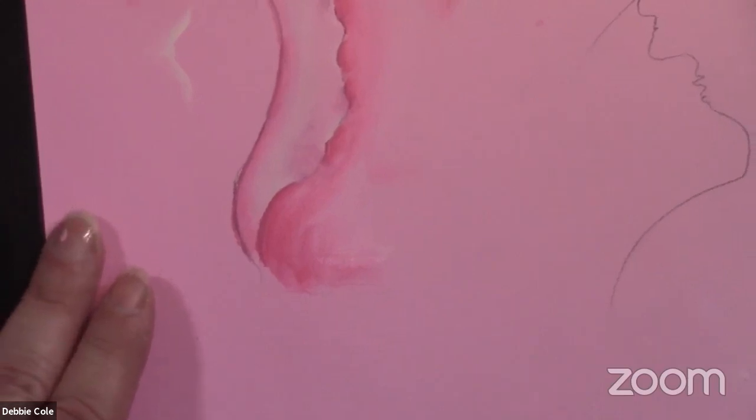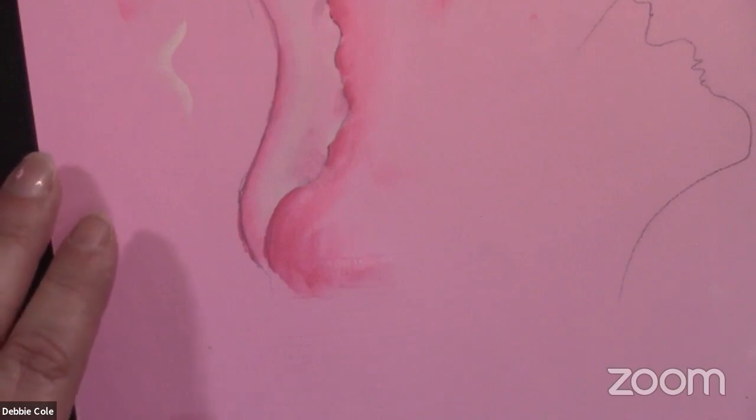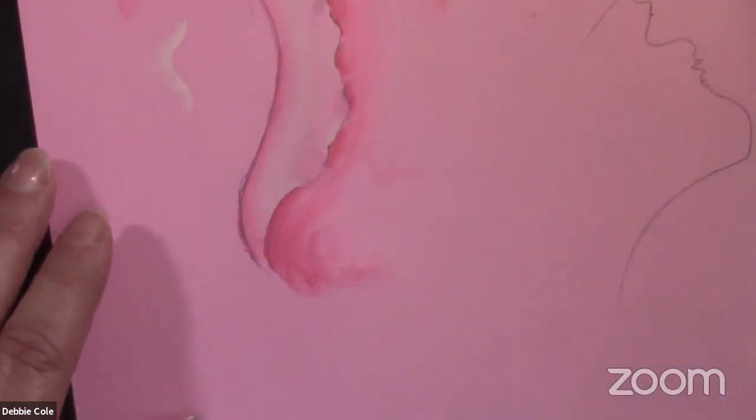So now let's go in and we're going to add a 5th value and we're going to dry brush again. And this is why I keep so many brushes in my water.